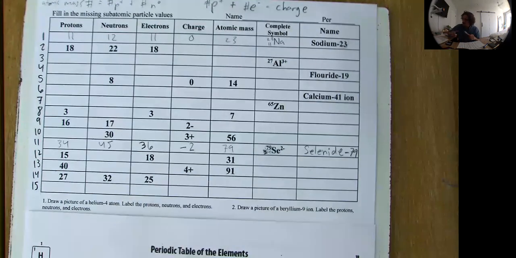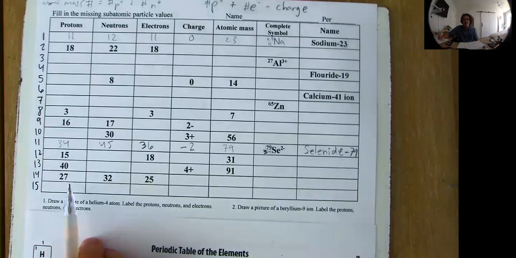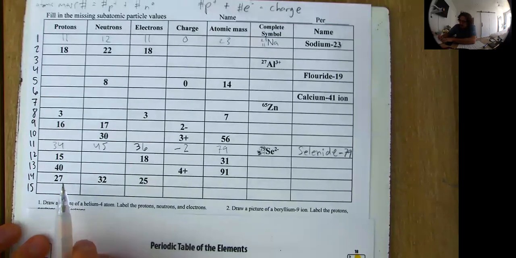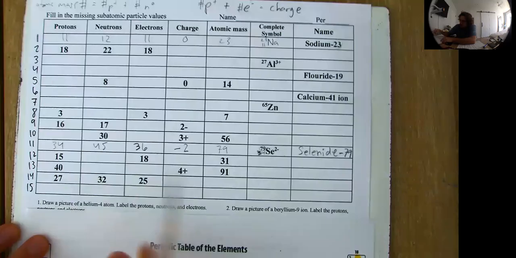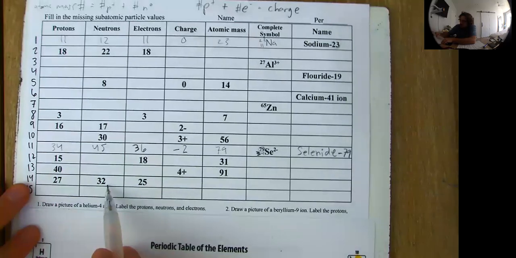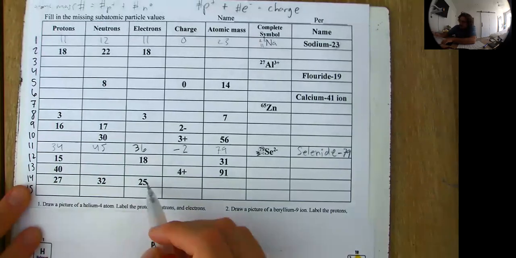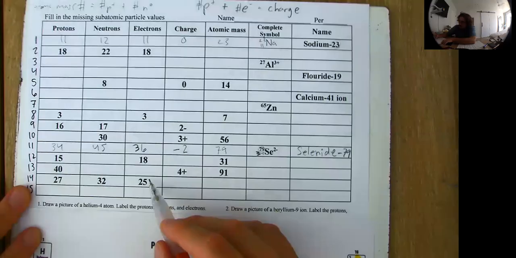But why don't I just do one more for you? Why don't we do number 14? That looks like it's the hardest one. It's down there at the bottom. Okay, so 14. 27 protons, 32 neutrons, 25 electrons. What's the charge? Well, there's a difference of 27 protons and 25 electrons, so protons are winning by 2.